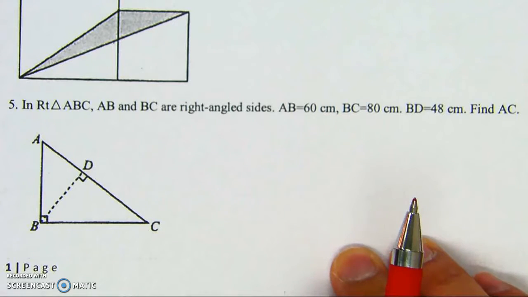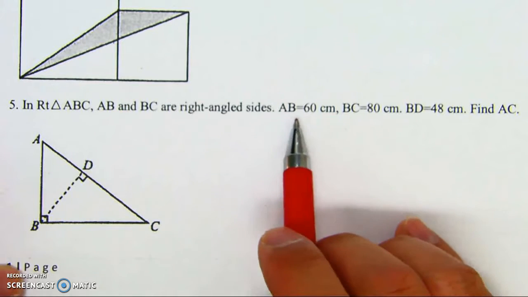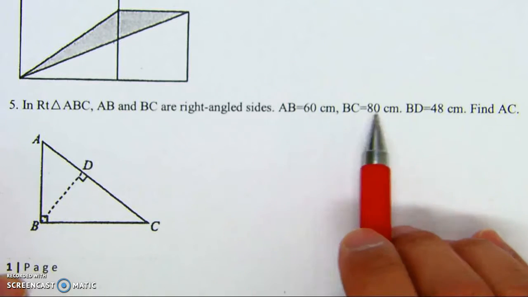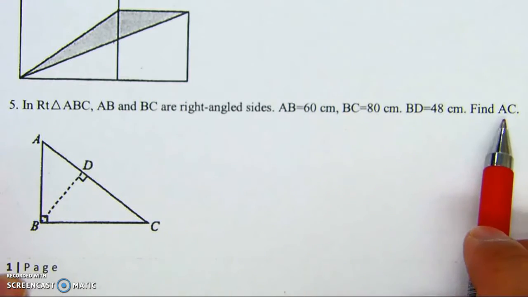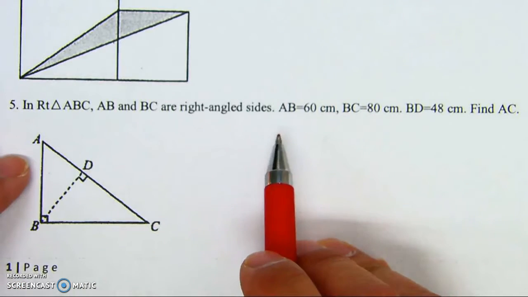Now let's have a look at this question. This question tells you the length of each side of a triangle, and you need to find another side. And the very important thing is how you think about this question. All right, so let's have a look at this.